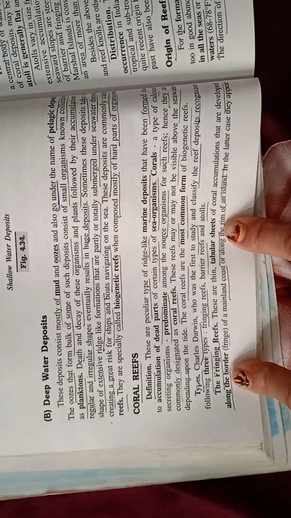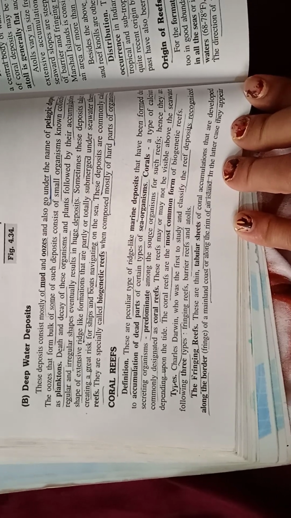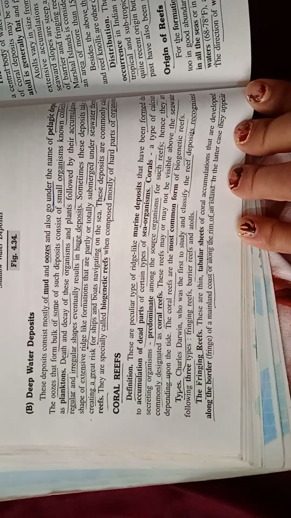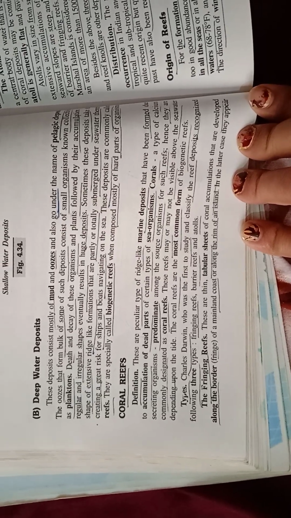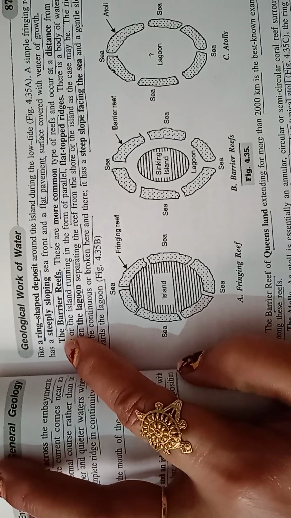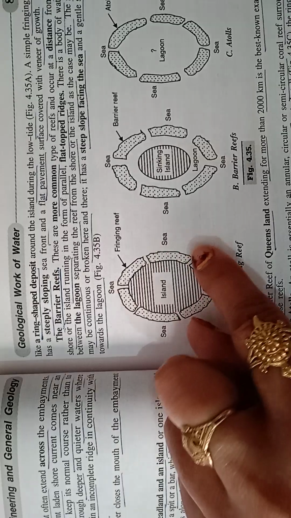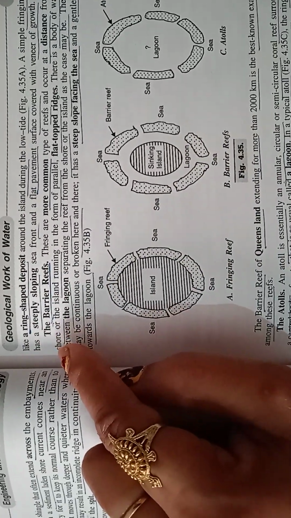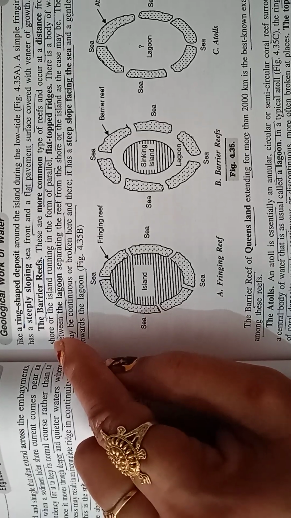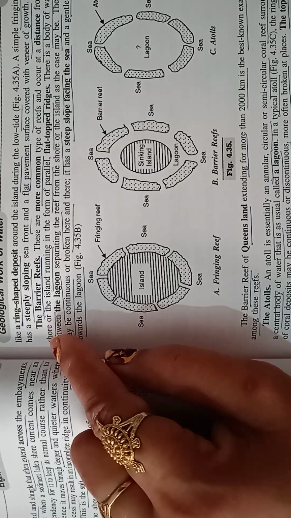The fringing reefs: these are thin tabular sheets of coral accumulation that are developed along the fringe of a mainland coast or along the rims of an island. In the latter case, they appear like a ring-shaped deposit around the island during low tides, as in the figure. A simple fringing reef has a steeply sloping sea front and a flat pavement surface covered with a veneer of growth.